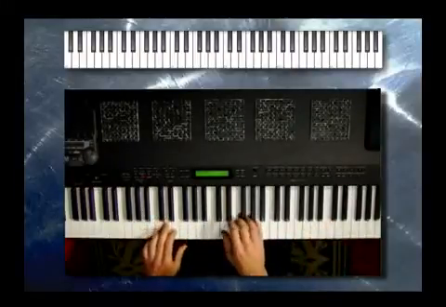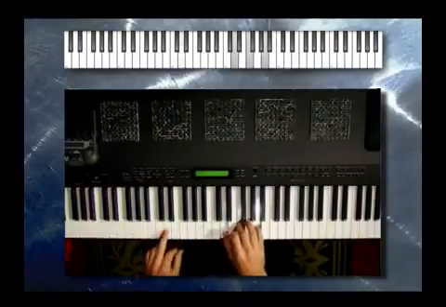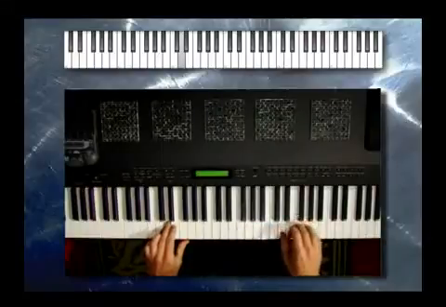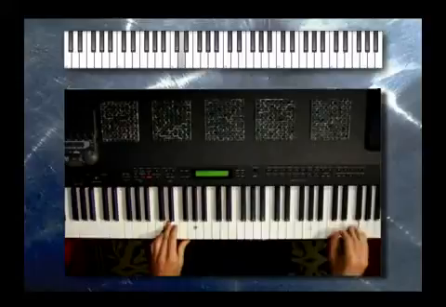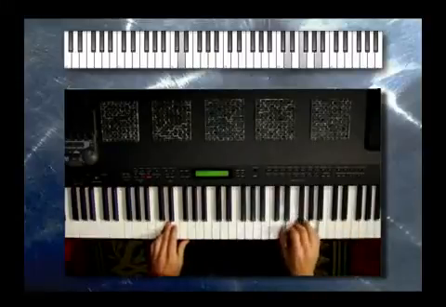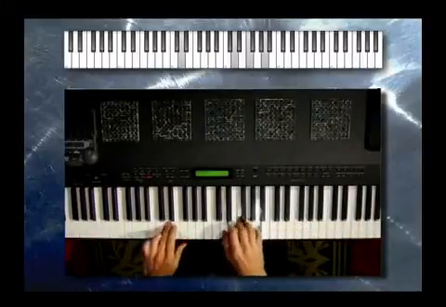Let's try D minor with the bass note about an octave below middle C. We'll try that up an octave, and then up another octave, and then back down, and then back to where we started.